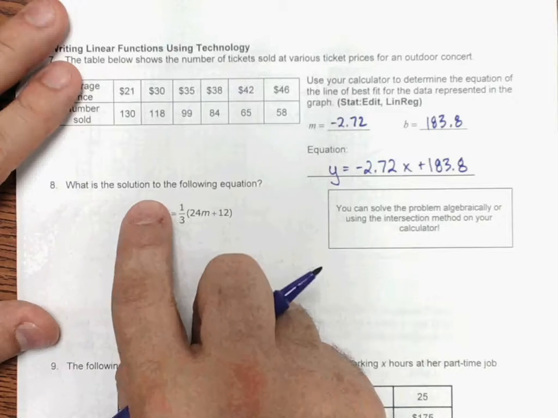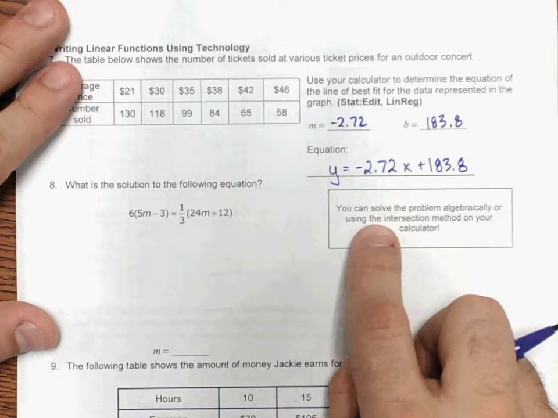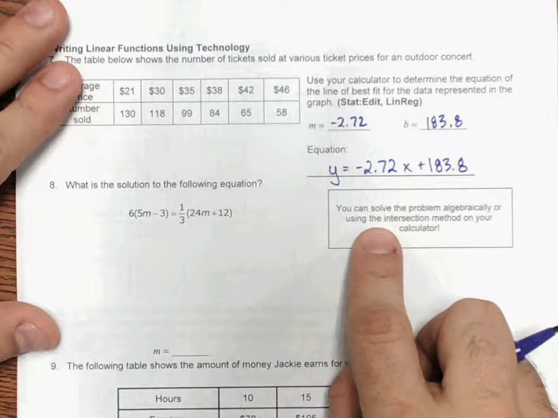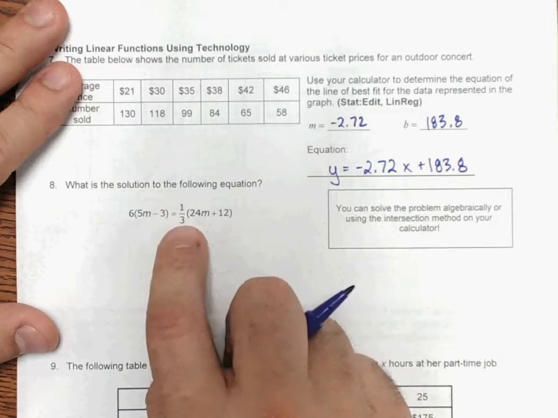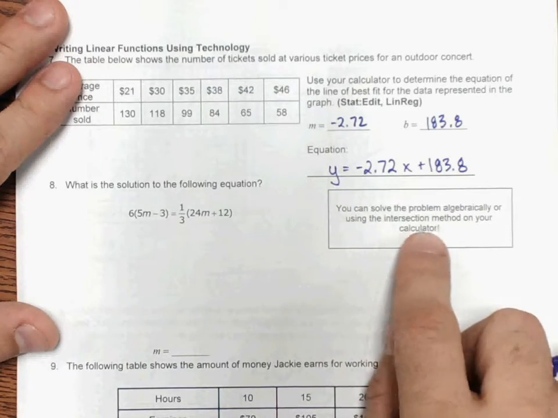Number 8 says, what is the solution to the following equation? Now I have a note over here that you can solve the problem algebraically or use the intersection method on your calculator. Now, I'm going to solve it algebraically, but then I will show you how to find the same answer using the intersection method.